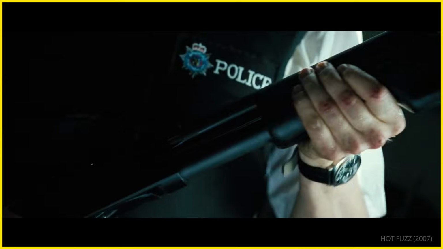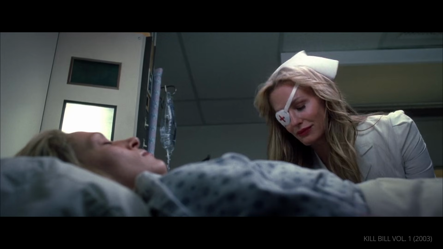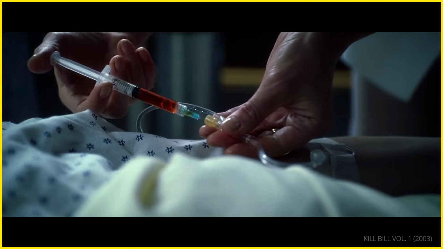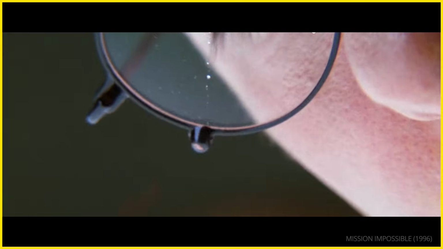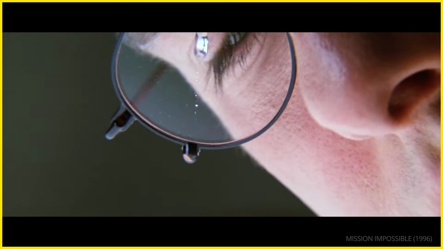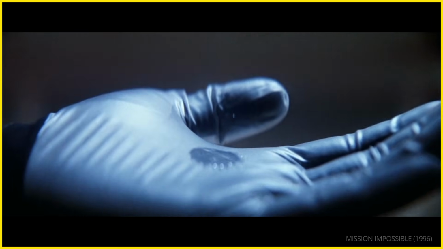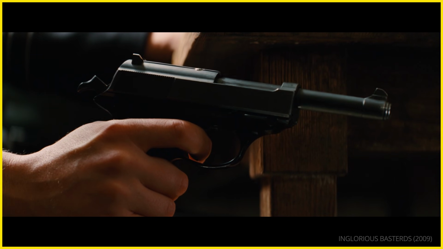When you use an insert, you want the viewer to notice something specific. Inserts often involve an object or set of objects, typically from a character's point of view. You can use an insert to communicate crucial narrative information, like a gun hammer being pulled back.